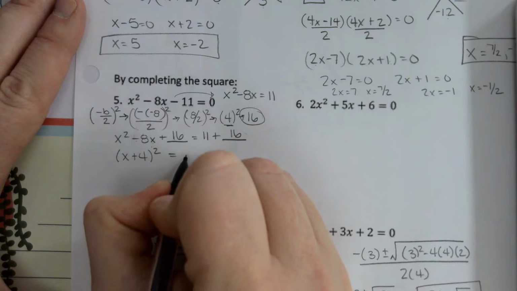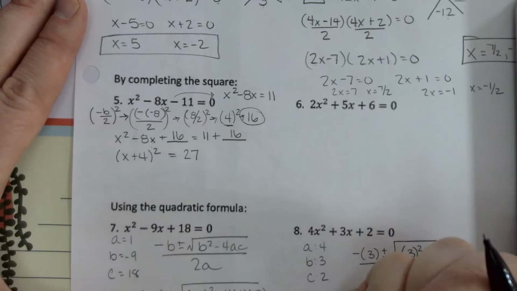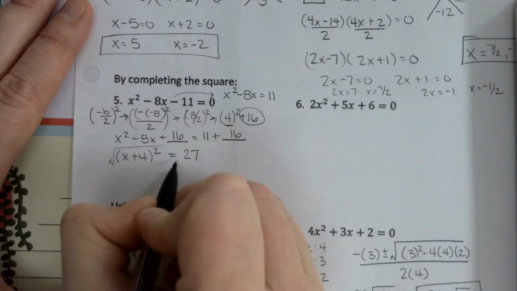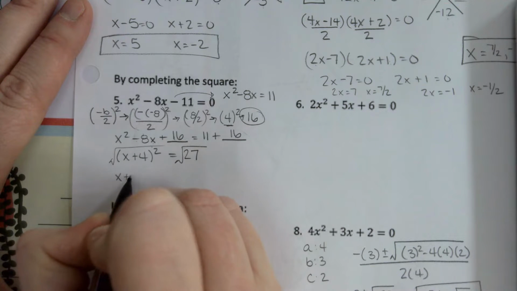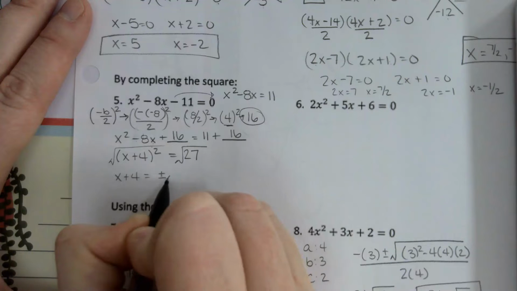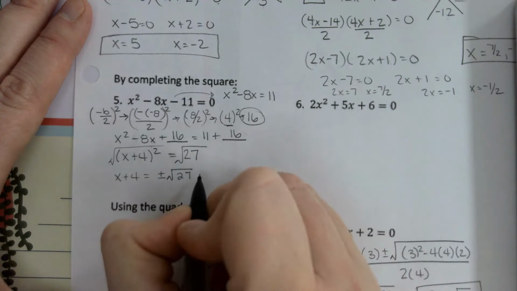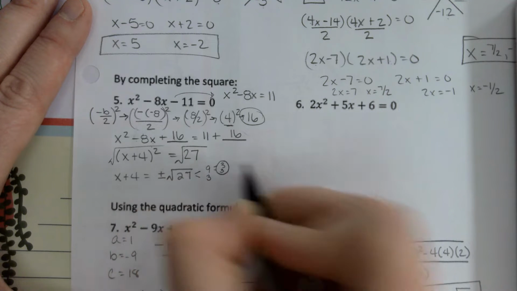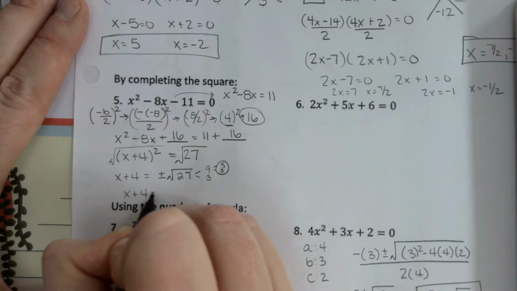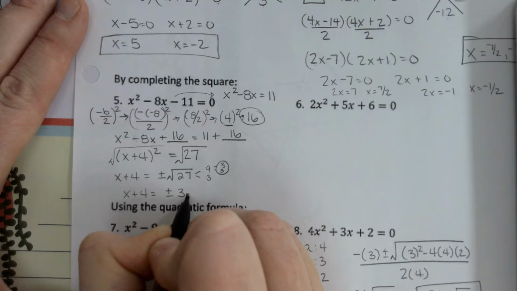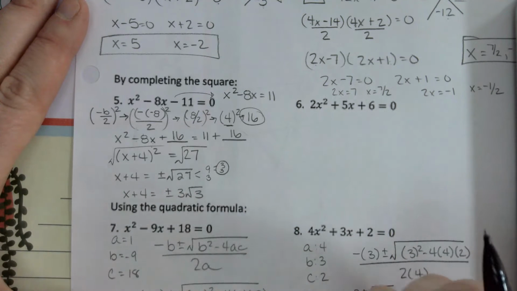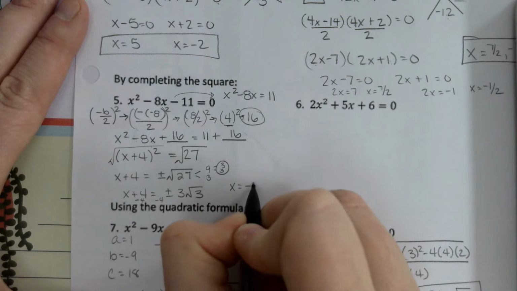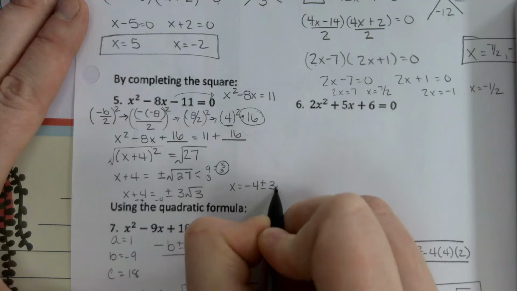equals this value here, which is 27. So now all I'm going to do is take the square roots of both sides. So x plus 4 equals plus or minus the square root of 27. Now 27 is 9 and 3, which breaks down into 3 and 3. So this is x plus 4 equals plus or minus 3 root 3. So all I'm going to do now is subtract that 4 over. So x equals negative 4 plus or minus 3 root 3.